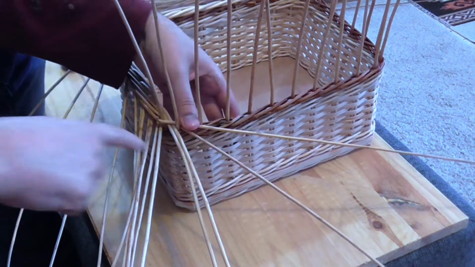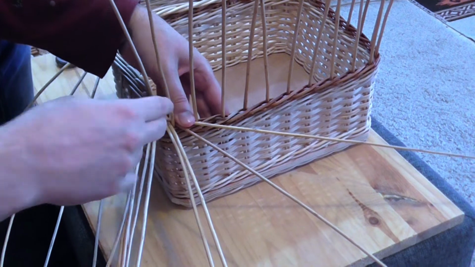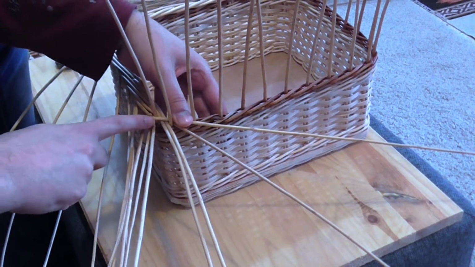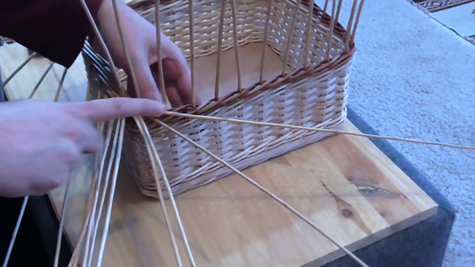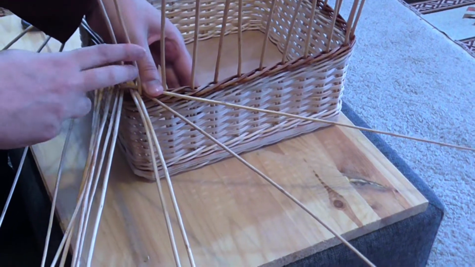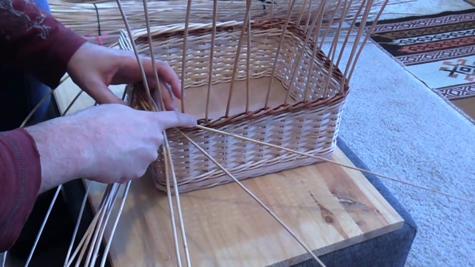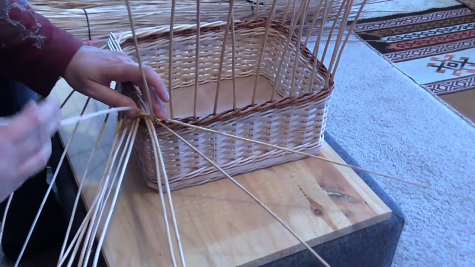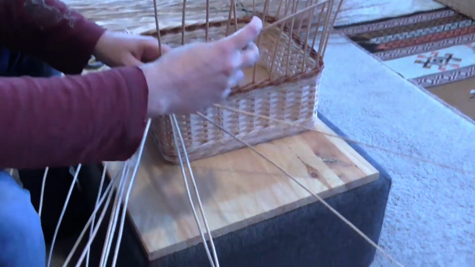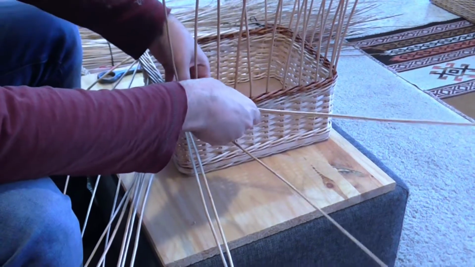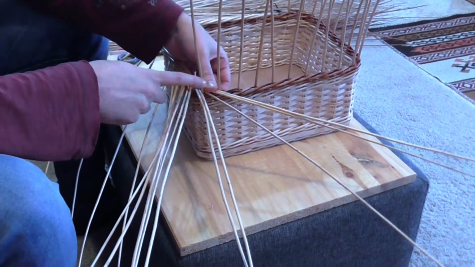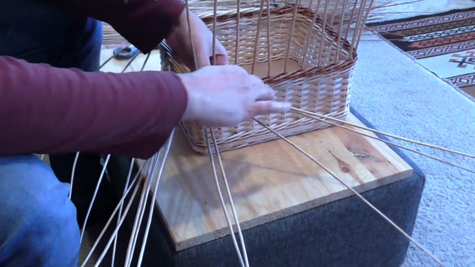Because if I just weave without kinking and getting a round shape here, it wouldn't look so good. So now this one weaves in first, and first corner stake goes together with it behind just one.